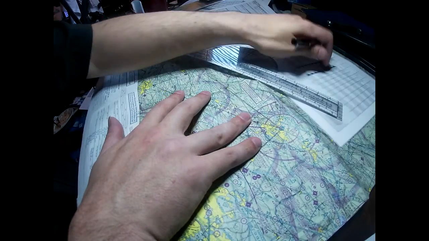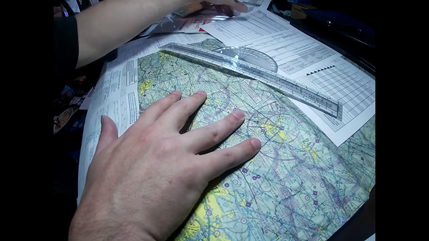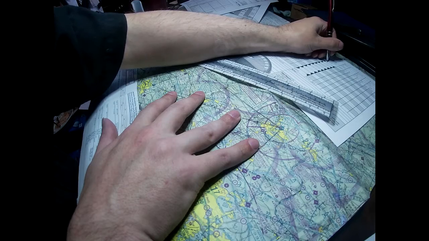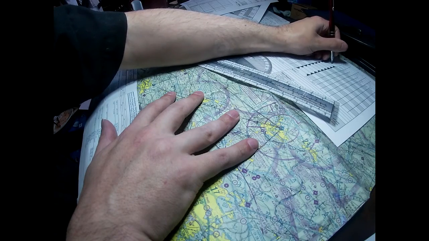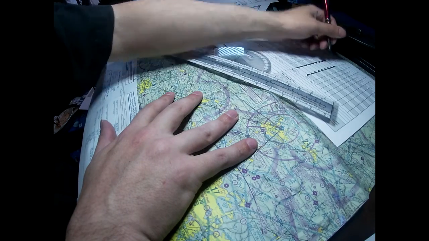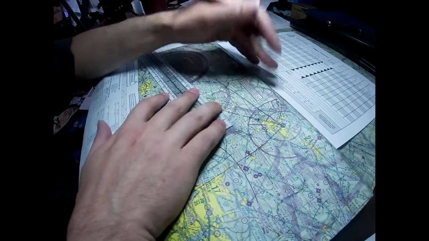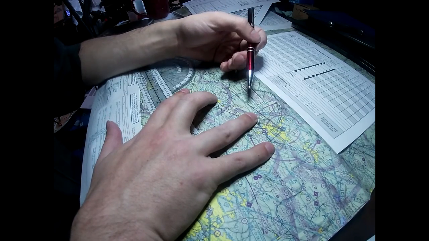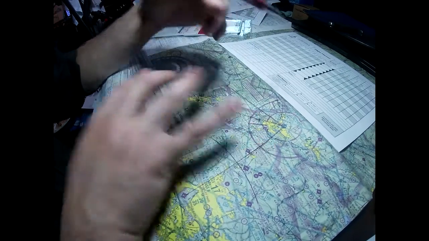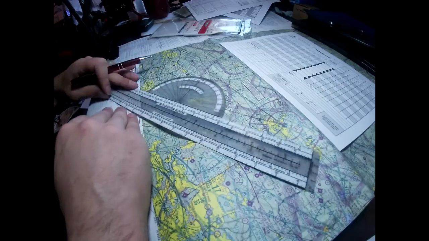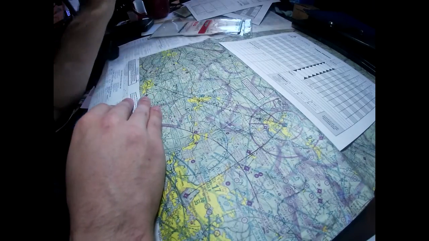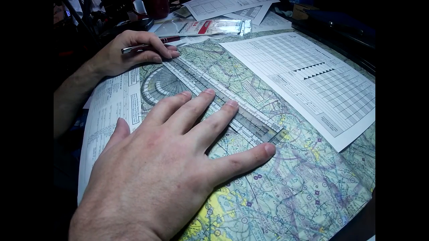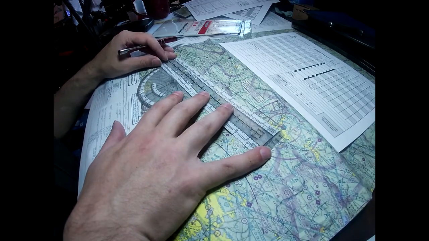So this time I'm not going to include the TOC and TOD, but I'm still going to put the airports. There's a plant there, like a factory. So that would be the 10 miles out.